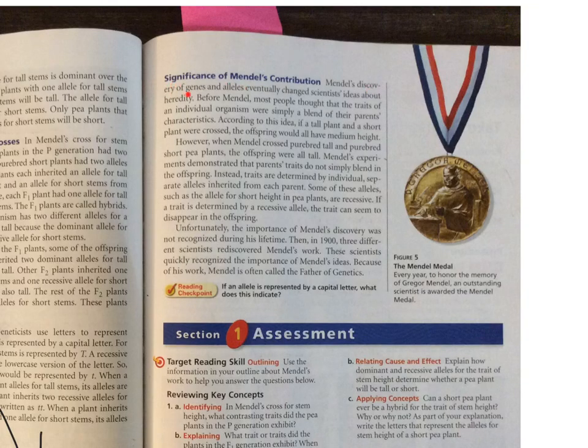Mendel's discoveries of genes and alleles eventually changed scientists' ideas about heredity. Before Mendel, most people thought that the traits of an individual organism were simply a blend of their parents' characteristics. According to this idea, if a tall plant and a short plant were crossed, the offspring would all have medium height. However, when Mendel crossed purebred tall and purebred short pea plants, the offspring were all tall.